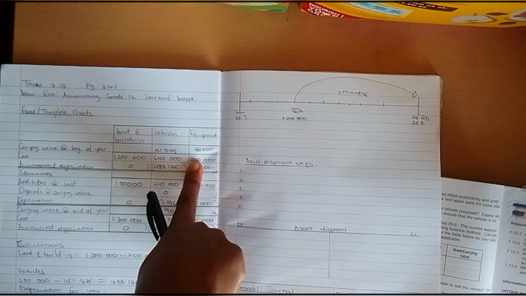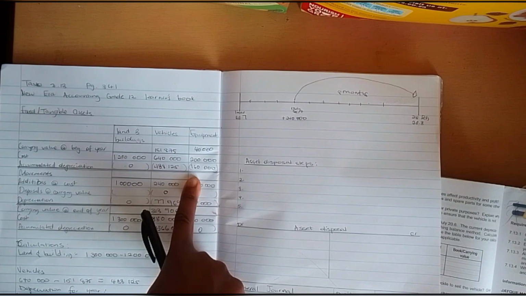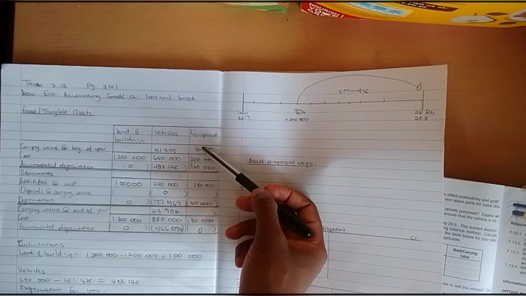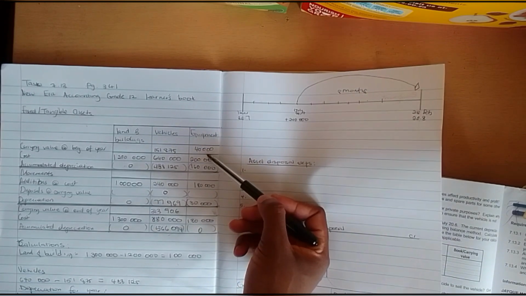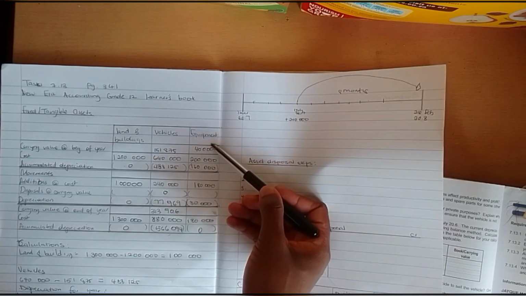So the cost of the equipment that was sold was 200,000. To prove if this is correct, you say 200,000 minus 160,000. It will give you that 40,000.